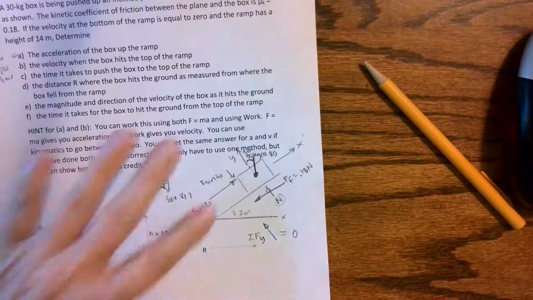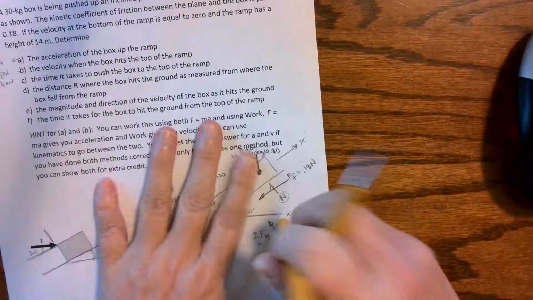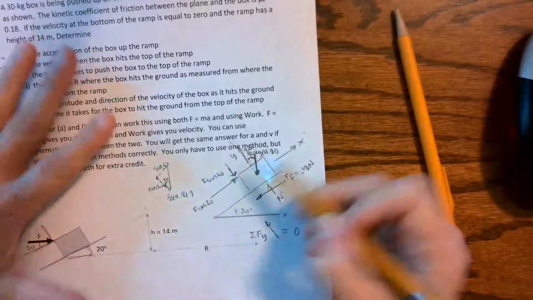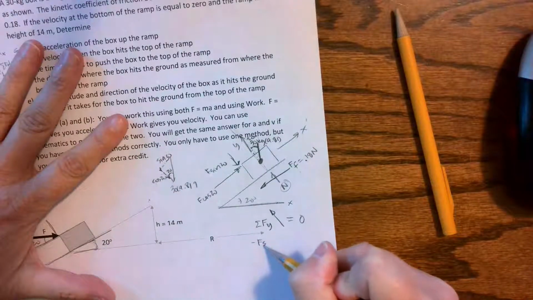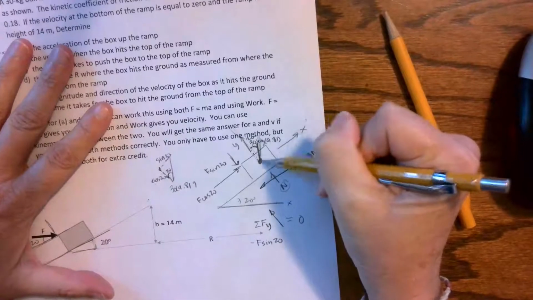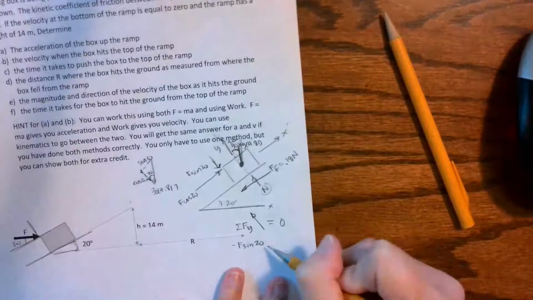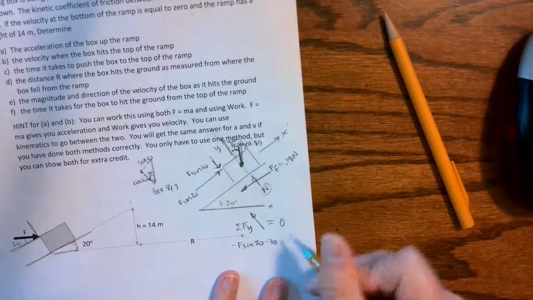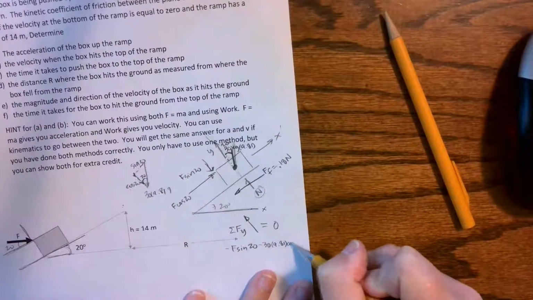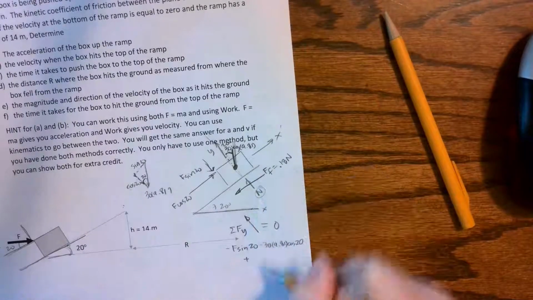If I look at this, this way right here is positive, so I'm pushing down, so I have a negative F sine 20. When I look at my force of gravity, we have minus 30 times 9.81 times cosine 20, plus that normal force.